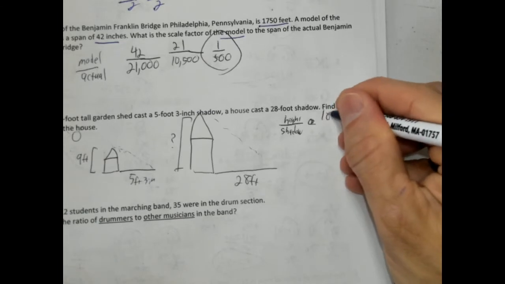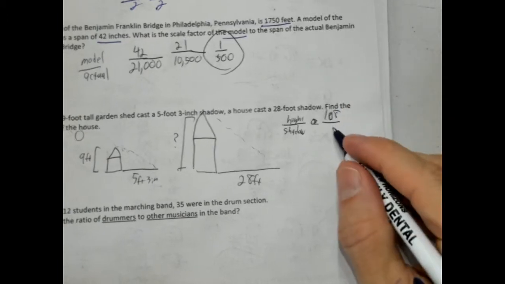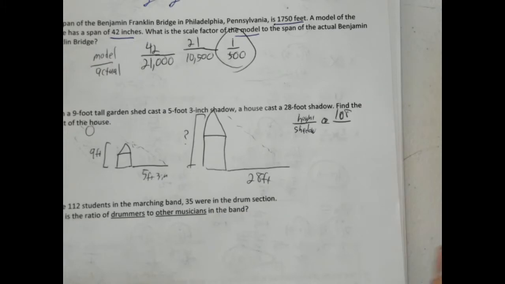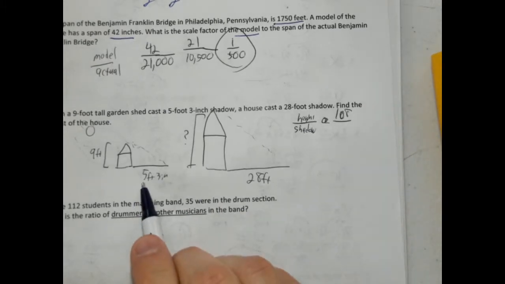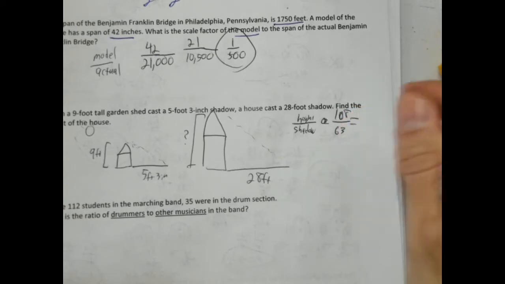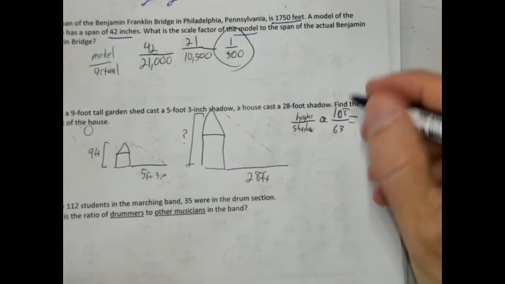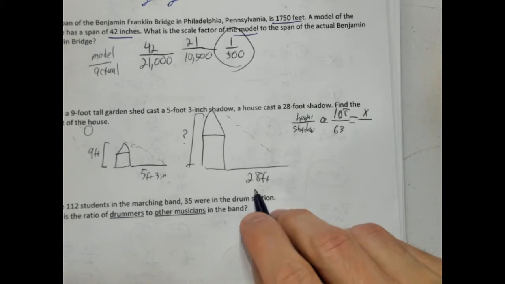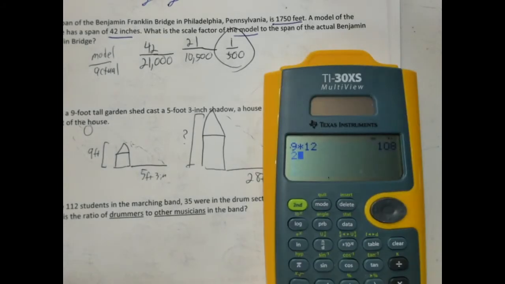So 108 inches, that's the height of the shed in inches. And then 5'3", so 5 times 12 is 60, plus 3 is 63. So it's 108 over 63, and that equals, and then the height of the house, we're not sure. 28 feet, let's convert that. 28 times 12, 336.